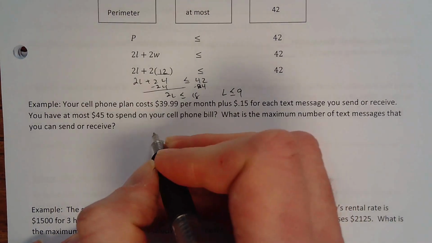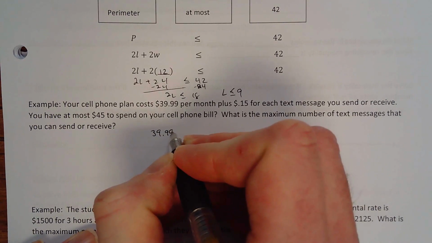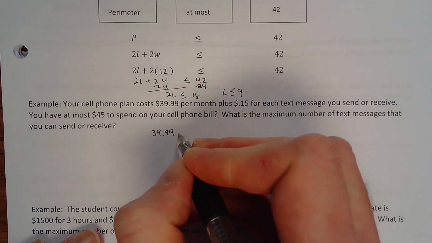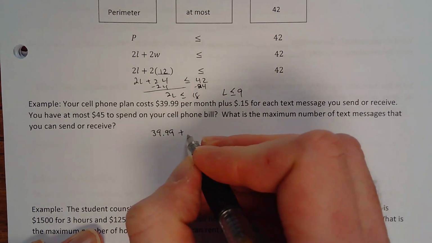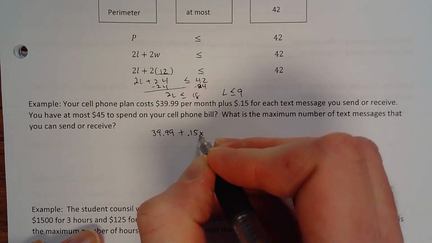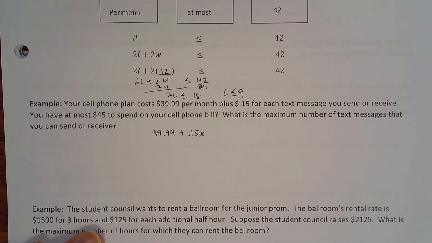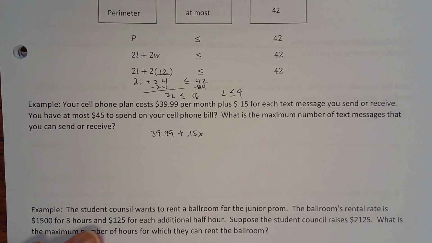So the $39.99 is not affected by the number of texts. That's just a constant. That's what you're going to pay, plus 15 cents per text. If I add those together, that's my cost for using the cell phone this month. We're going to pretend there are no fees or taxes or any of those kinds of things.